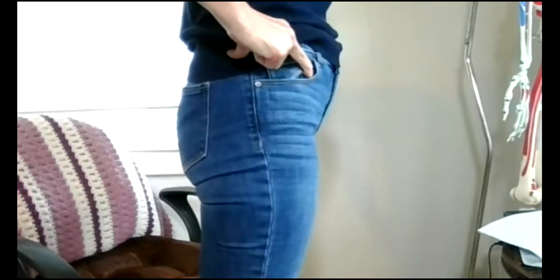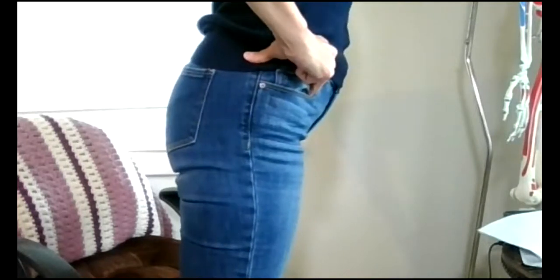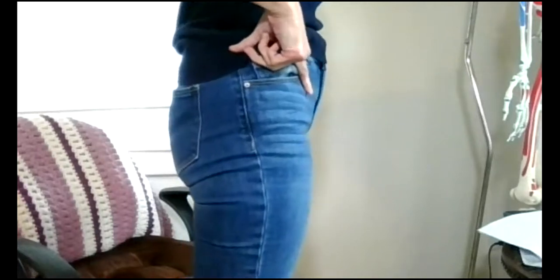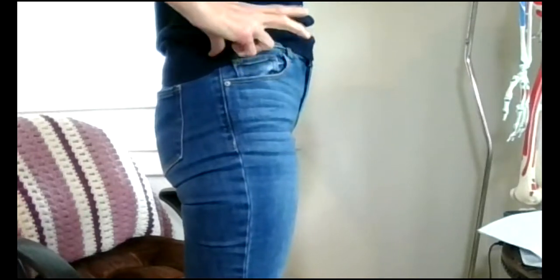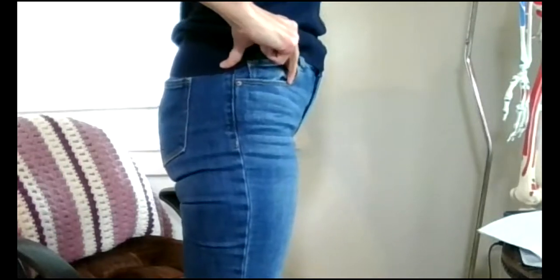So watch my fingers, okay? And you can watch the seam too. You see where that went? So I'll put my pelvis back where it's supposed to be. Now, anterior tilt of the pelvis goes like this.